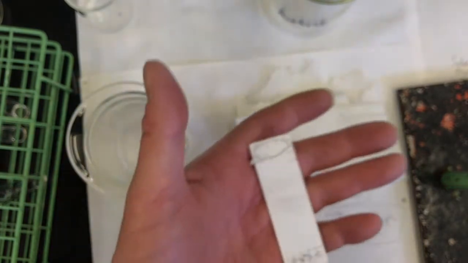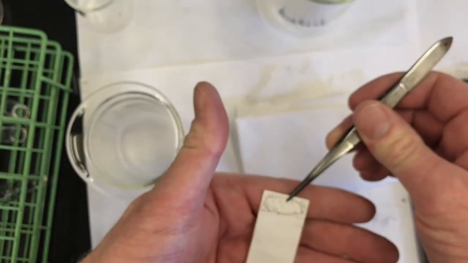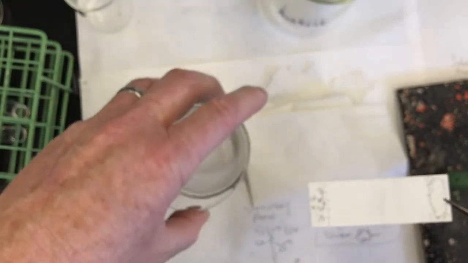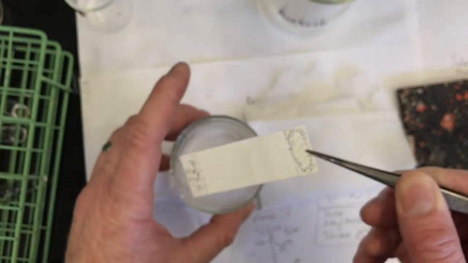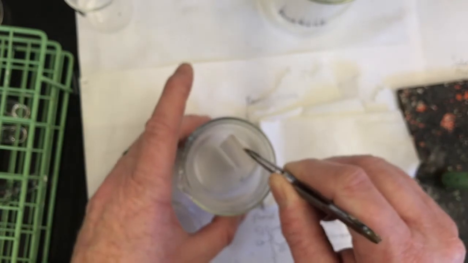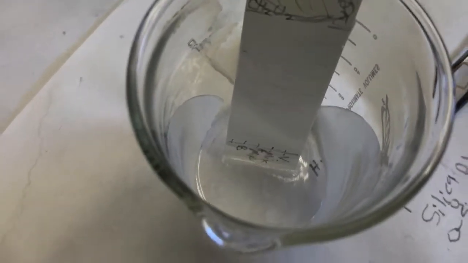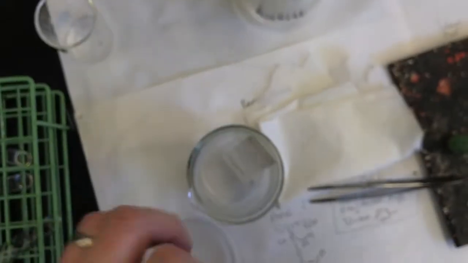I'm using this one from the hexanes run because the spots didn't move. So I'm just going to use it again, and I'll set it in the chamber so that it's not touching the wick, and make sure the solvent level starts below the spots. And it looks like they are. Cover the top and let it run.